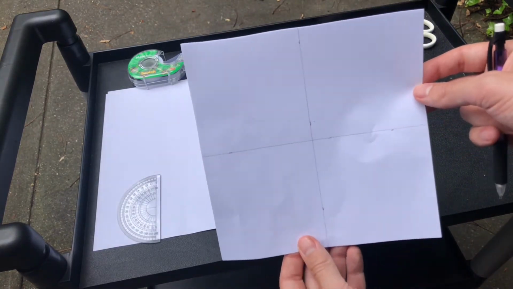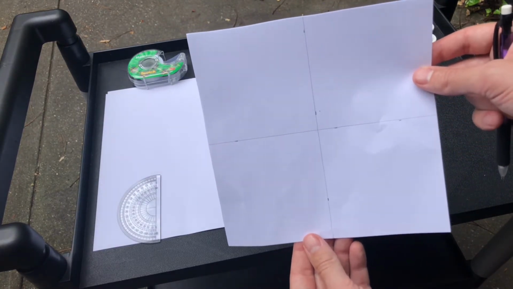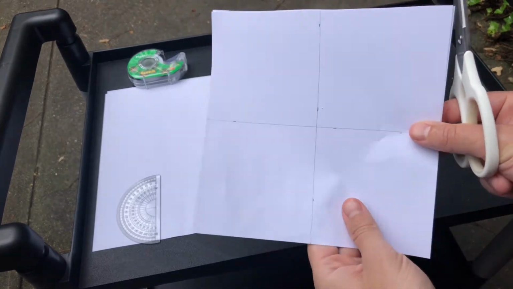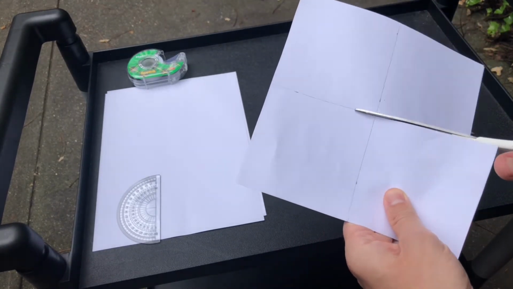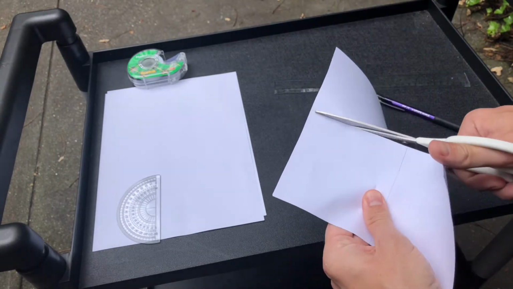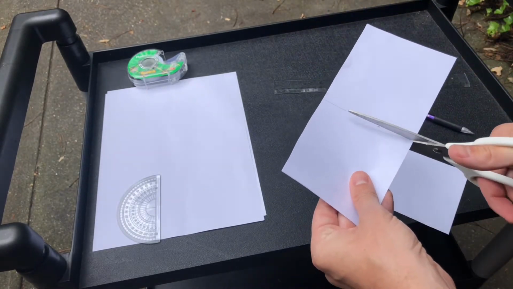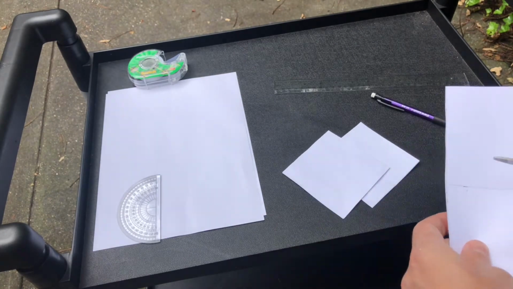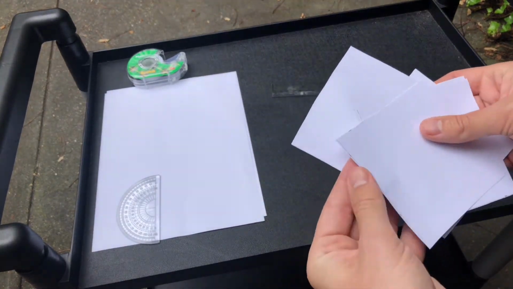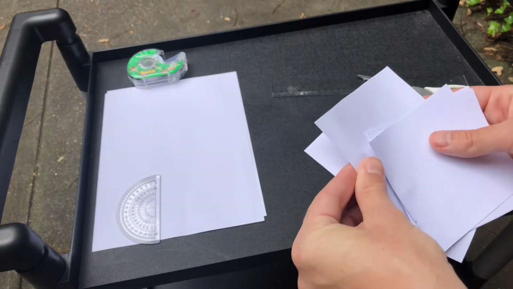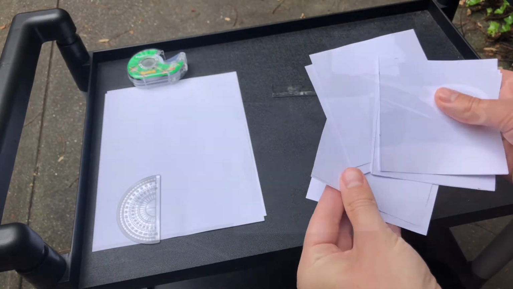Okay, there we go. Those are 4x4 squares. Now we're going to cut along these lines, and you should have 8 squares by the time you're done. Okay, so now you have a bunch of squares here. Some of them are stuck together. There you go, you should have 8.